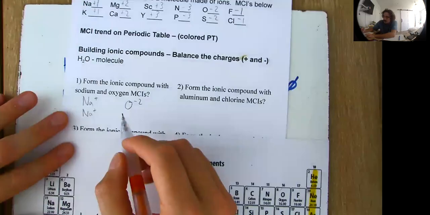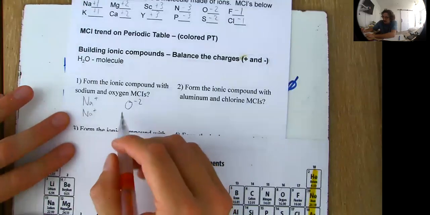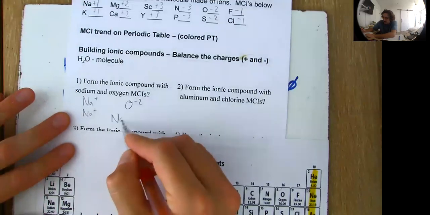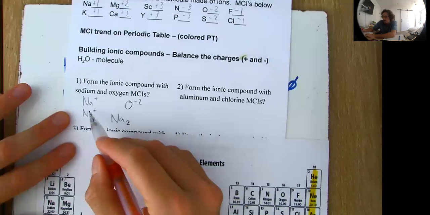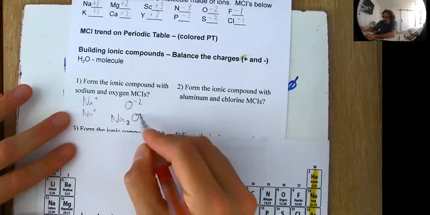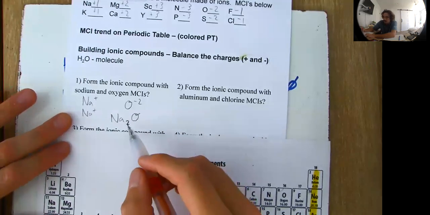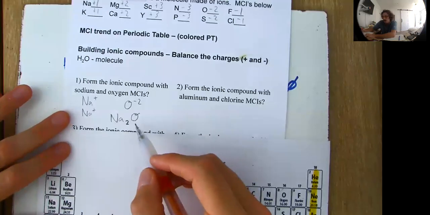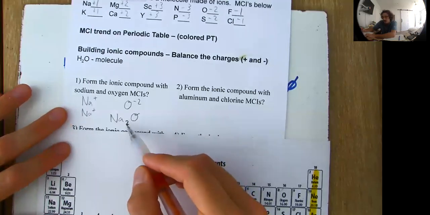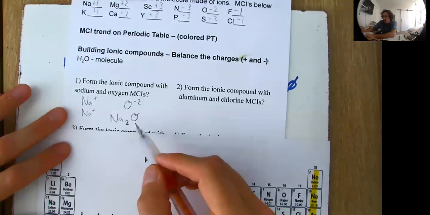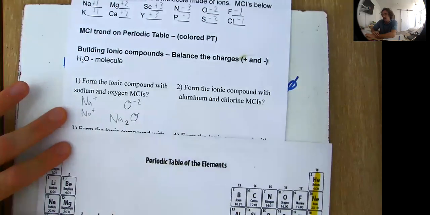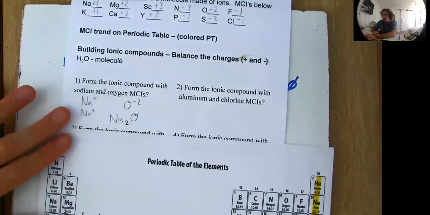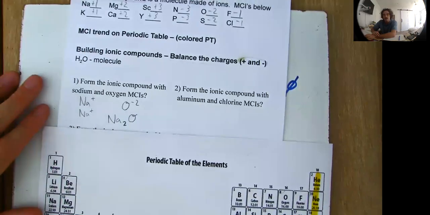So the way we write the ionic compound is like this. Na, the positive ion goes first, with a little 2 showing that there's 2 of them in the compound, and 1 oxygen. So this is the compound sodium oxide. We know sodium oxide has 2 atoms of sodium with 1 atom of oxygen because the charges must balance in ionic compounds. This might be confusing, but if you keep practicing, you'll get better and better.